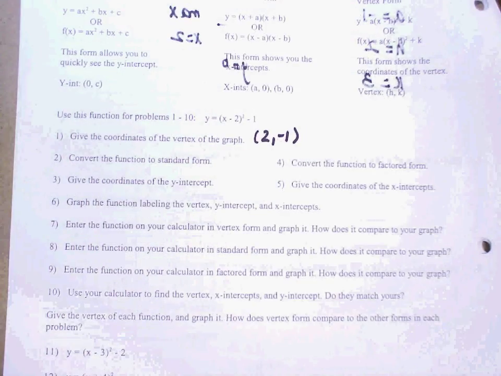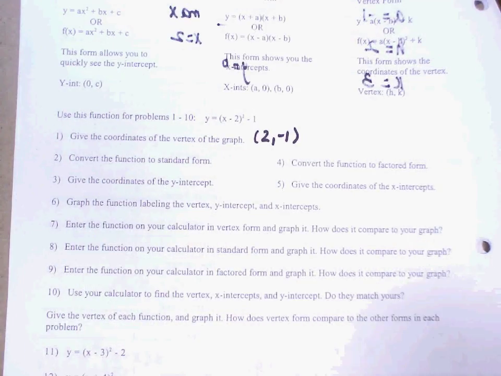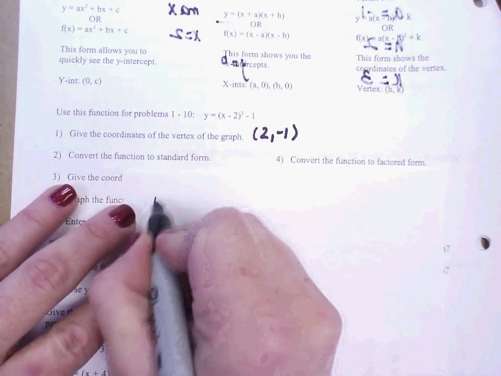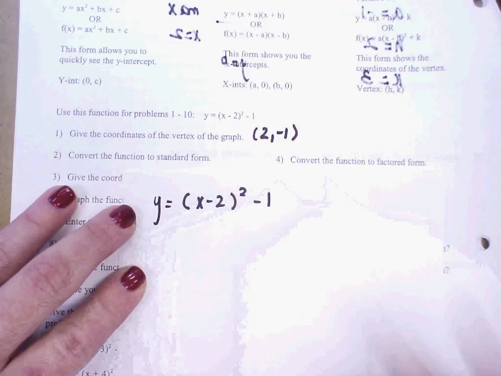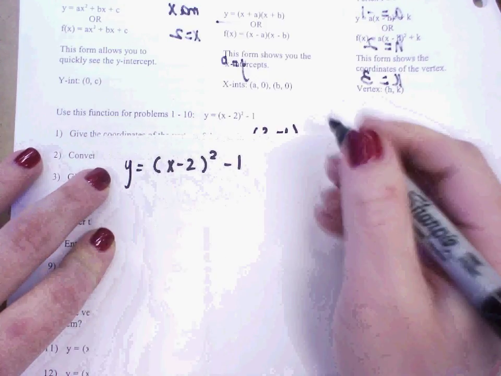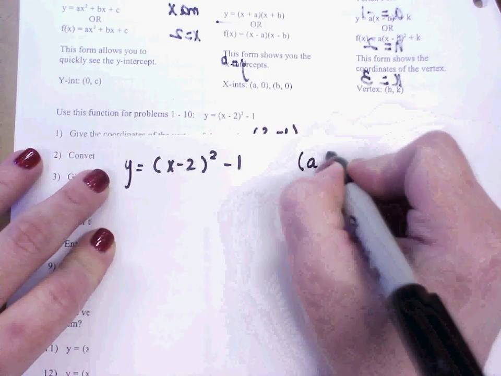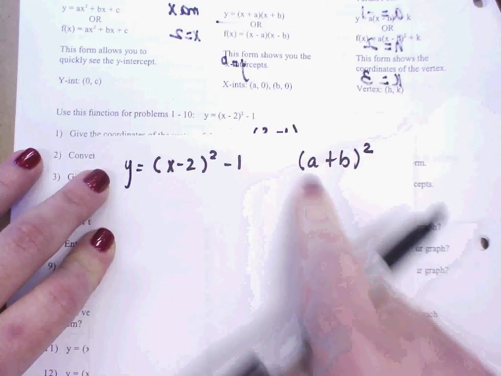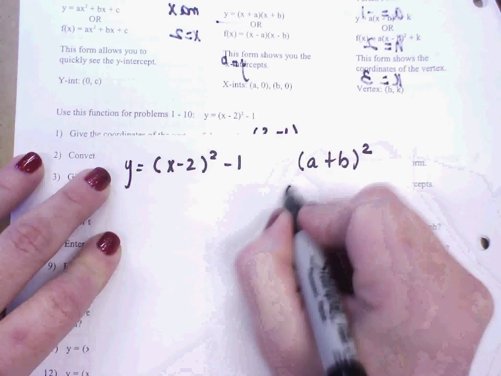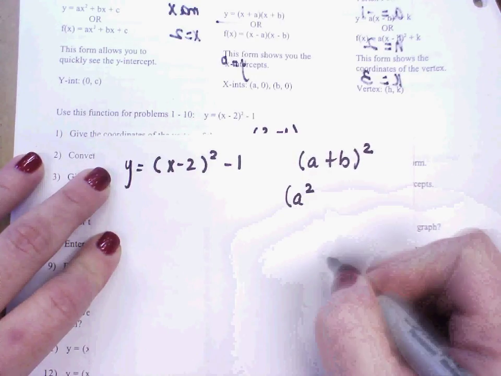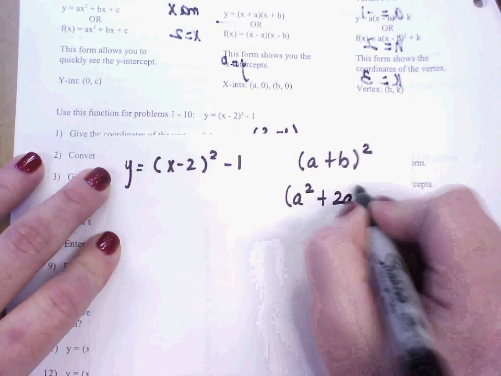In reality, some of you haven't figured out the pattern yet. Eyes on me. When you do a box for the same parentheses, all you got to do is square the first one. 2 times the first times the second. And then square the last one. So this is the first number and that's the second number.